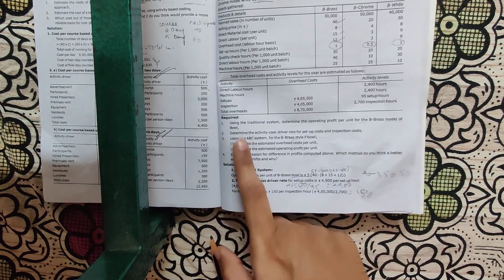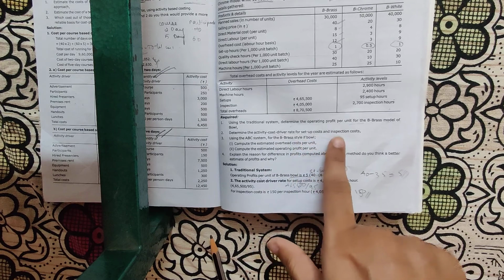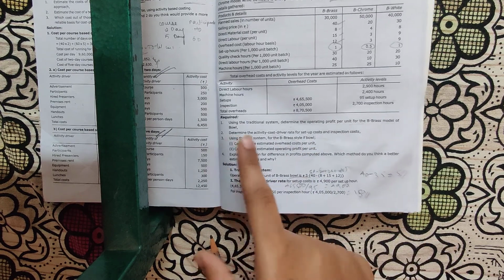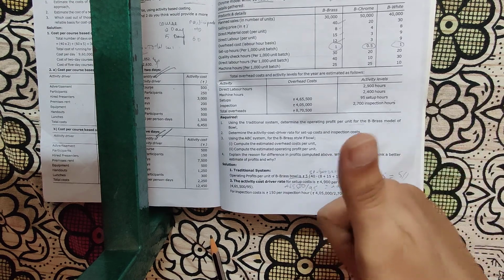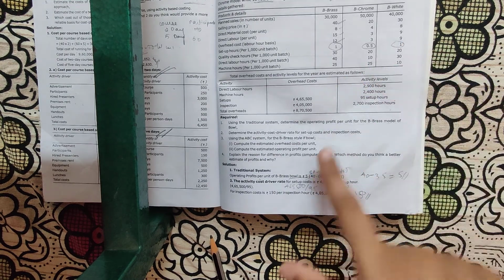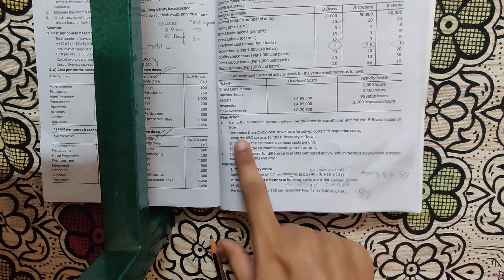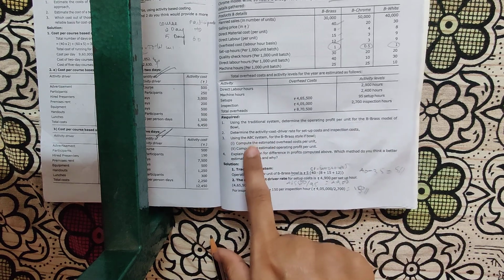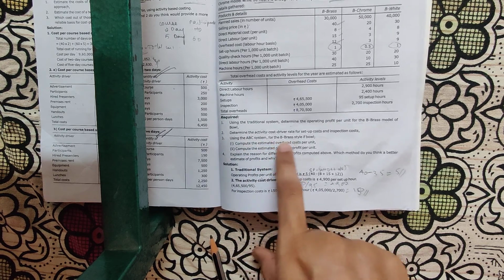Okay, then second, they are telling you to determine the activity cost driver rate for setup cost and inspection cost. They're asking you to find out what the cost rate is for setting up, how much it costs, and for inspection, how much it costs. Next, they are telling you to use the ABC system. What is the ABC system? Activity based costing system for B brass.